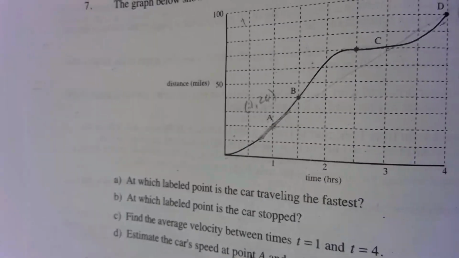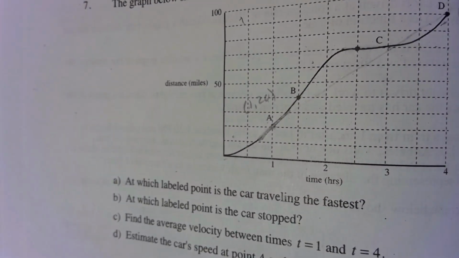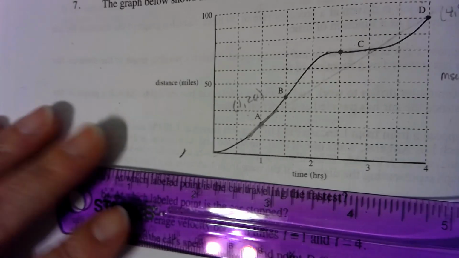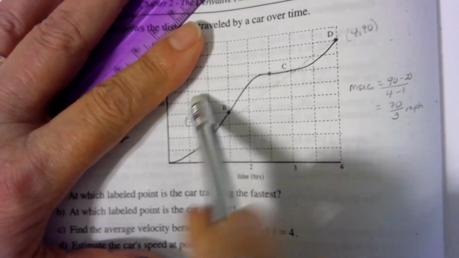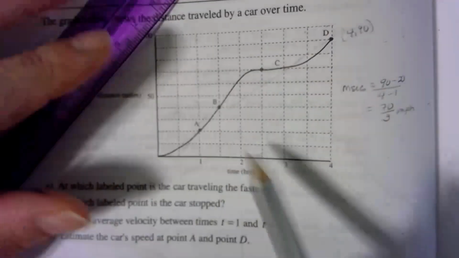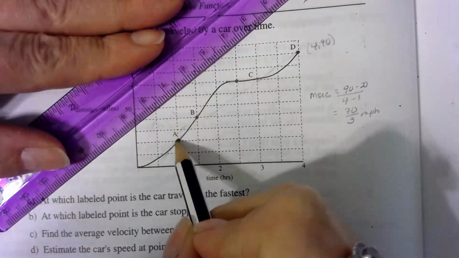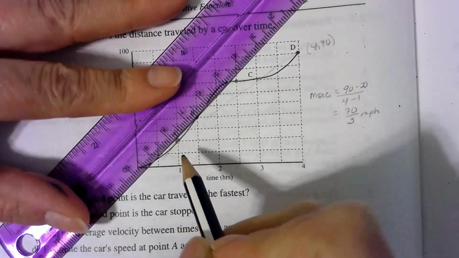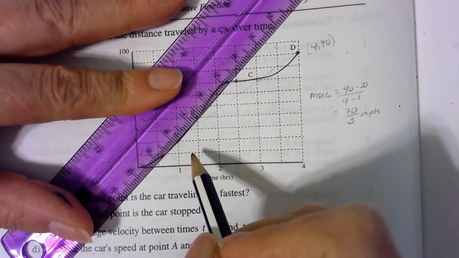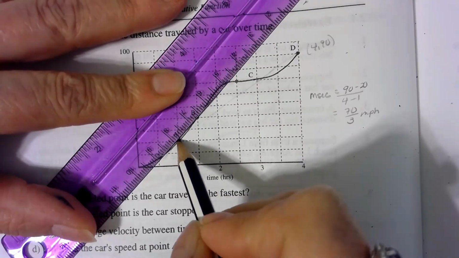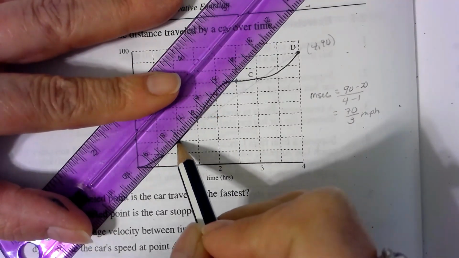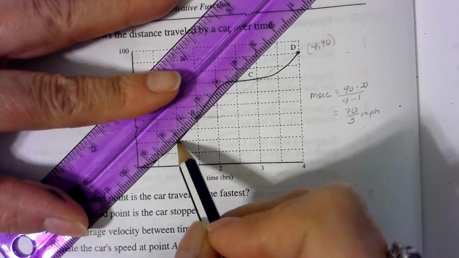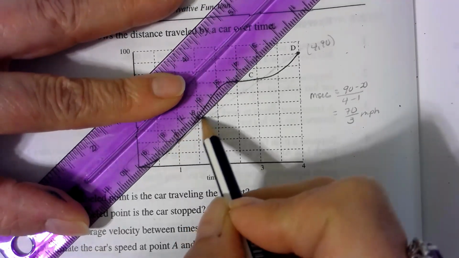I'm going to get my little straight edge here. Whenever you have a graph, you can do this. I know that that point's 120. I'm focused on this point A. You put your ruler on there like a tangent line, and you find some other very convenient spot in the grid where you can draw this. So maybe like this one right here.